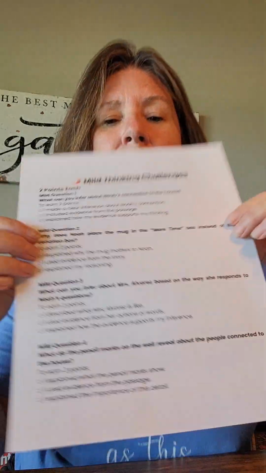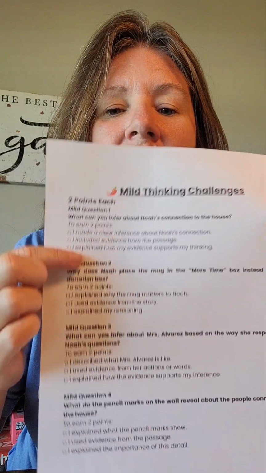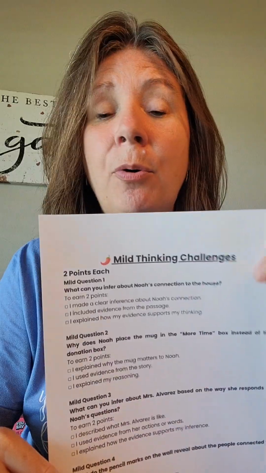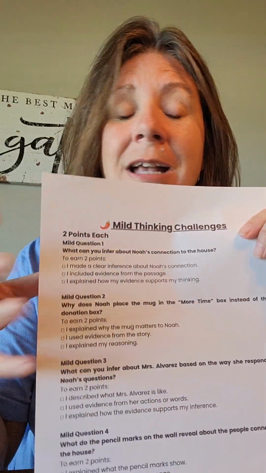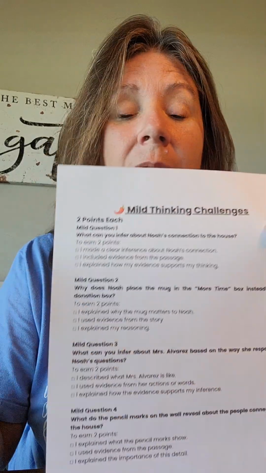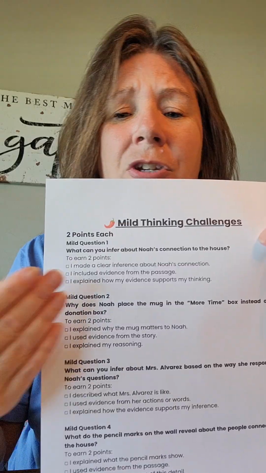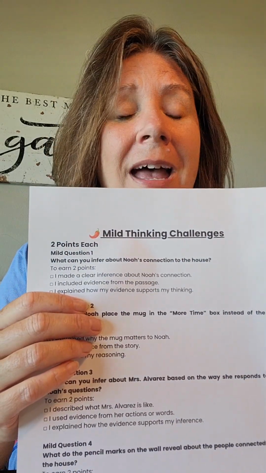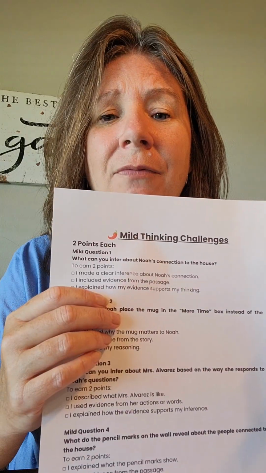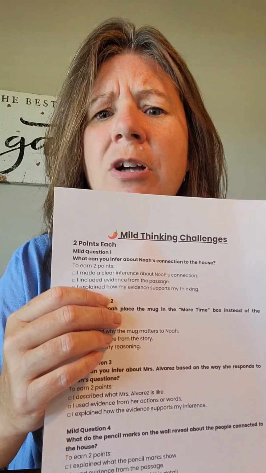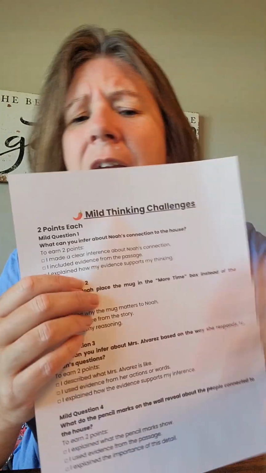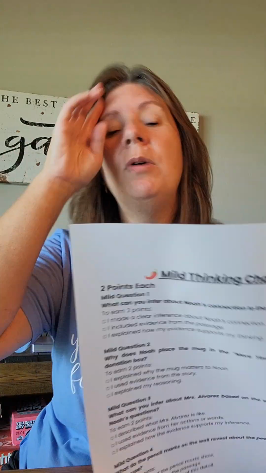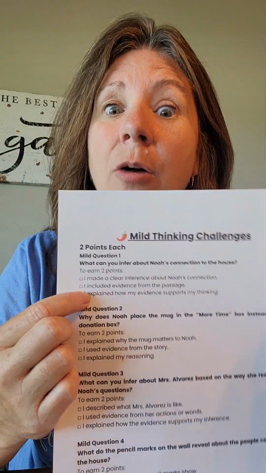So this is one example, and they can choose what they want to do and they add up their points however they want to. If they want to do 6 of these or 4 of these, however they want to, they have to get to 10. I have 2-point questions, 3-point questions, 4-point questions, and 5-point questions. However they want to do it to get to 10 points so they can get their 100, but it tells them what they need to do, and this is going to help you grade.